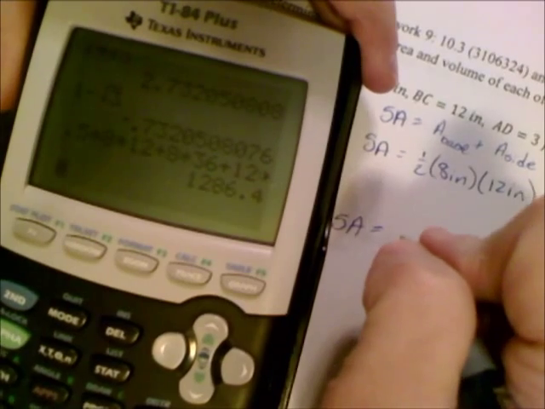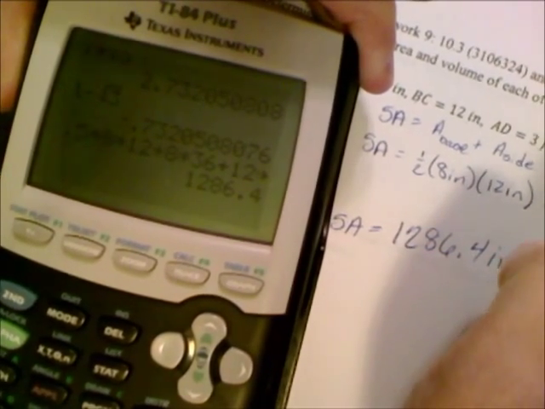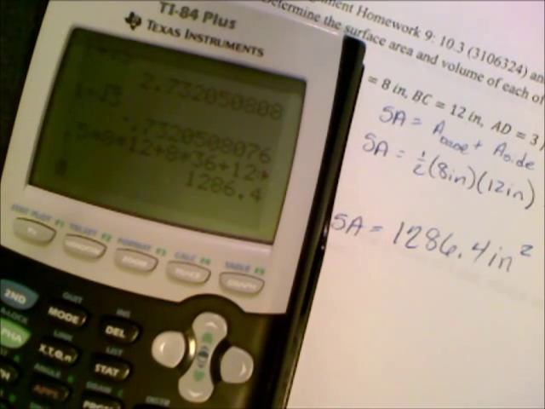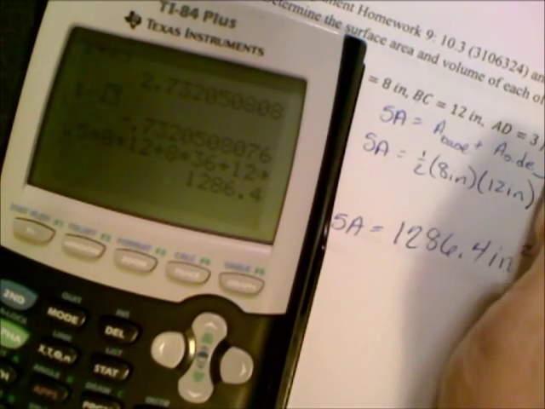So my surface area comes out to be 1286.4 inches squared. And that is not what I came up with on the sheet, and I know why. What did I miss? What did I forget to do?